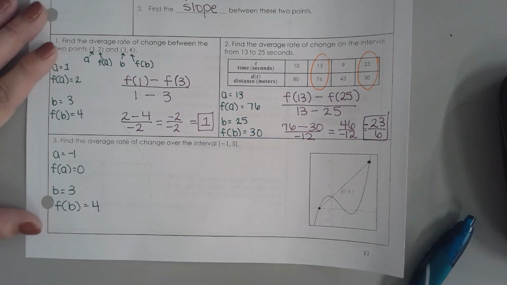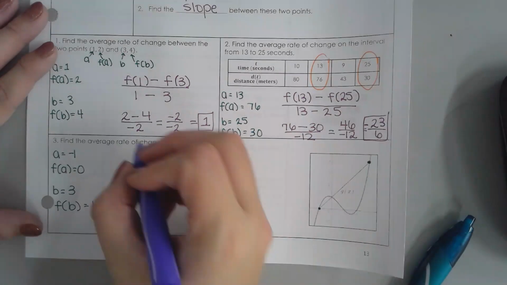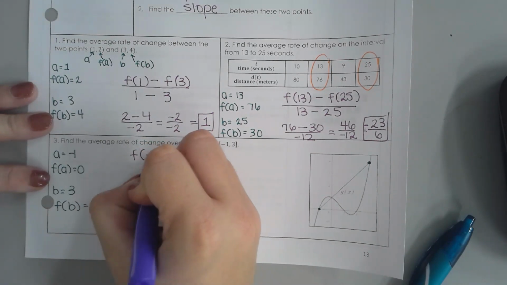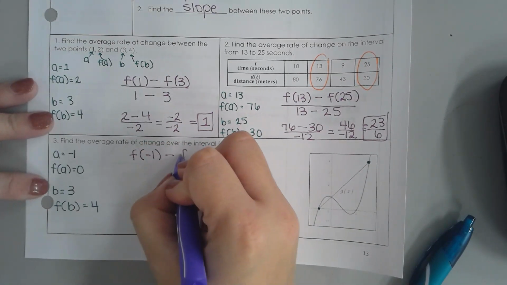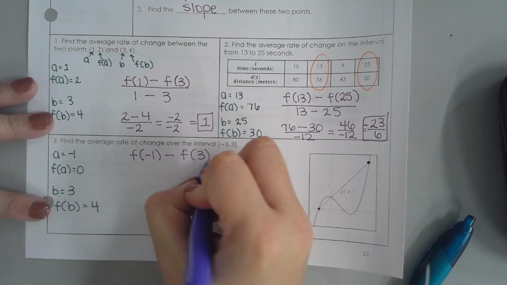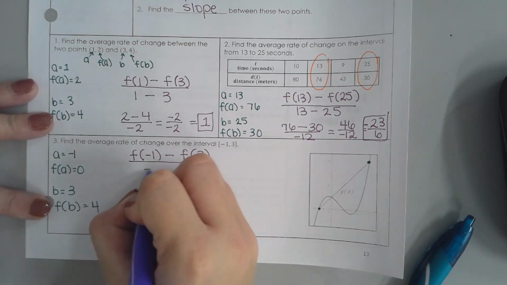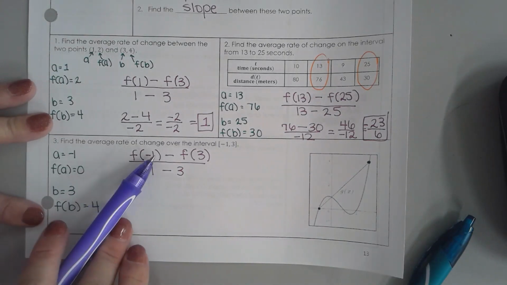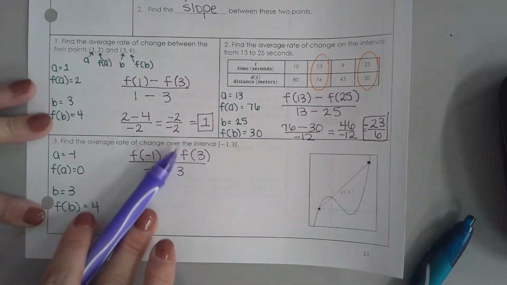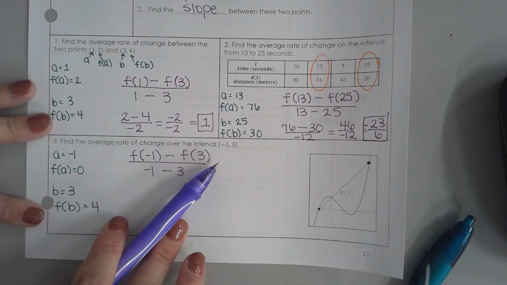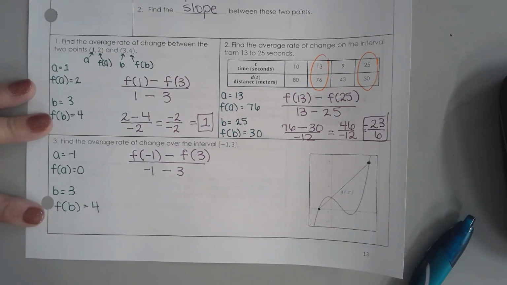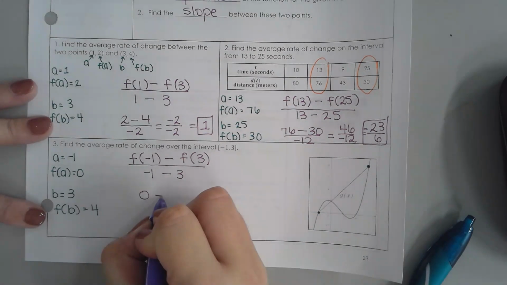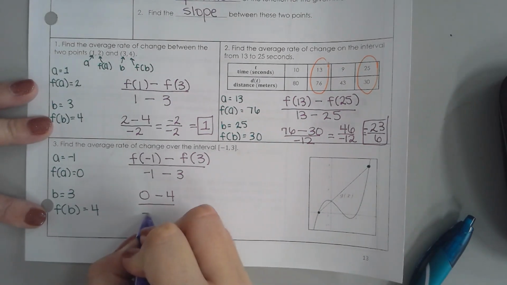So if we do, that would be f of -1 minus f of 3 over -1 minus 3. So f of my A minus f of my B over A minus B. 0 minus 4 over -1.